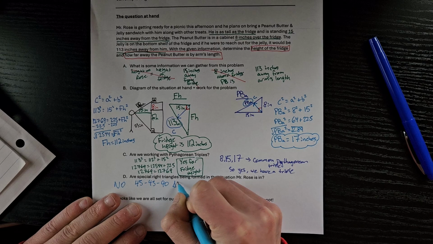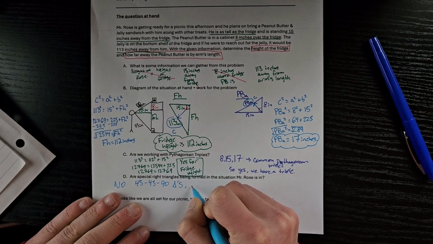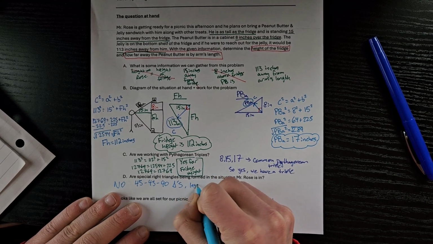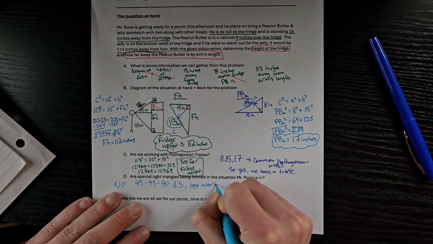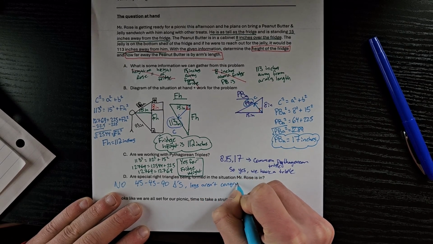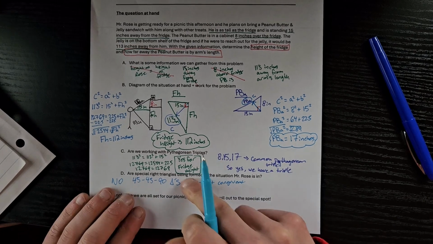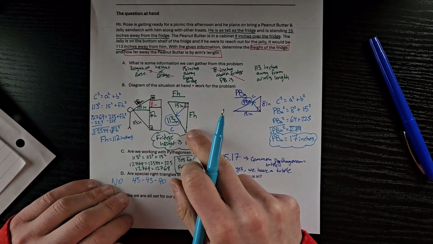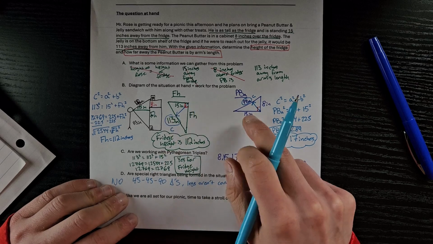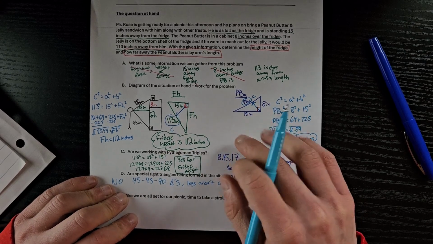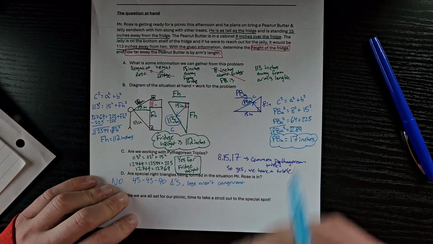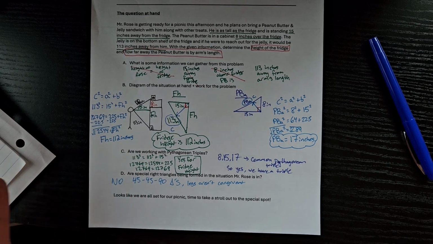So no 45, 45, 90 triangles. Legs aren't congruent. Because we know that 112 is not the same as 15, and we know that 15 is not the same as 8. Those are our legs on our triangles, so they're not going to be 45, 45, 90 triangles.